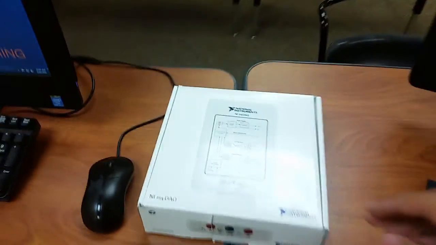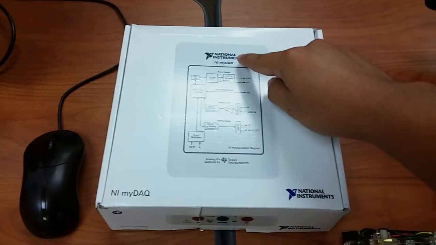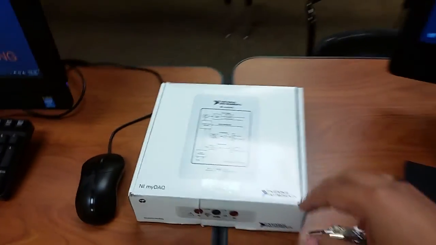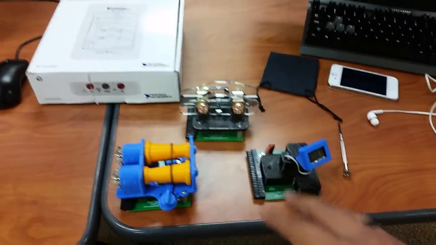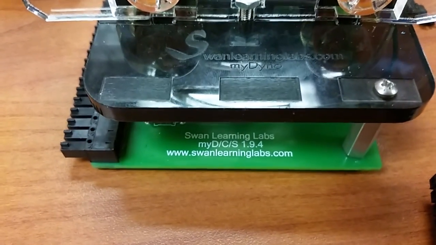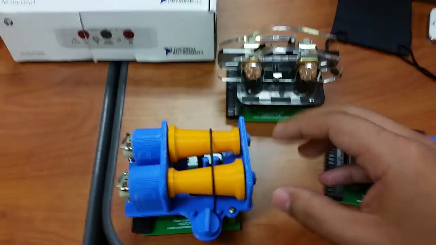So like I mentioned, this is going to be brought to us by National Instruments as we're using their NI myDAQ communication device to make the project possible. The end of the experiments will be brought to us by a different company based in Austin called Swan Learning Labs. There we are. And there's 3 separate pieces that are going to attach to that device there.